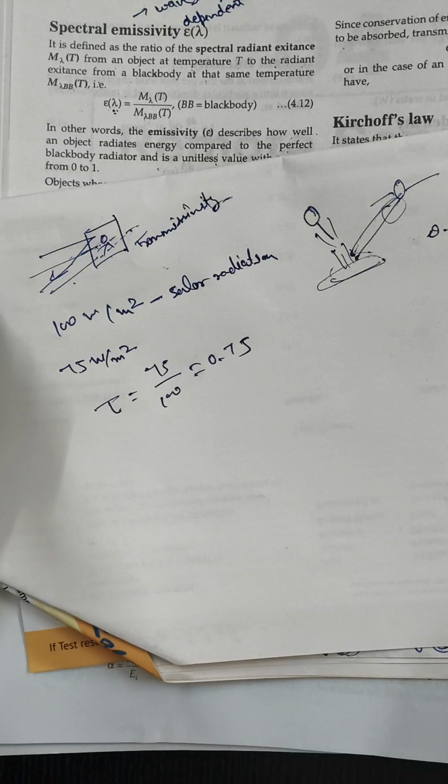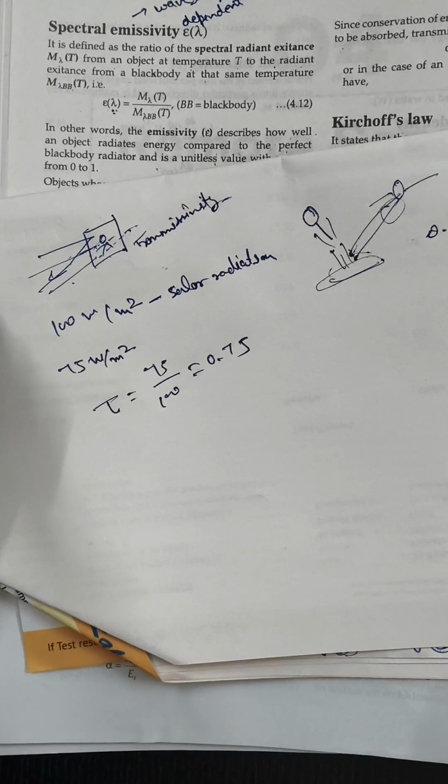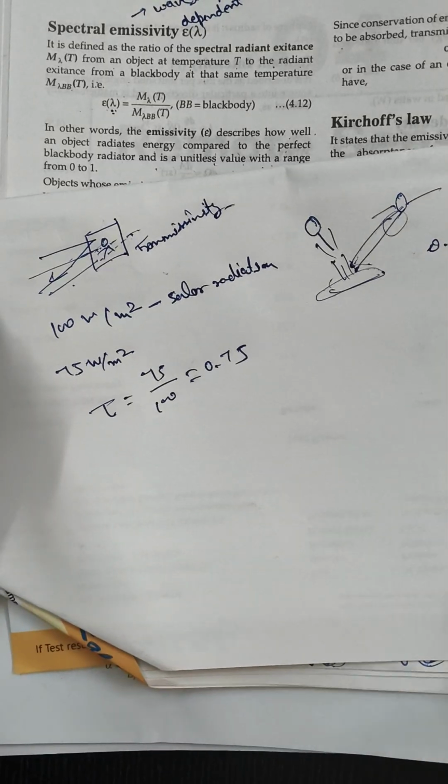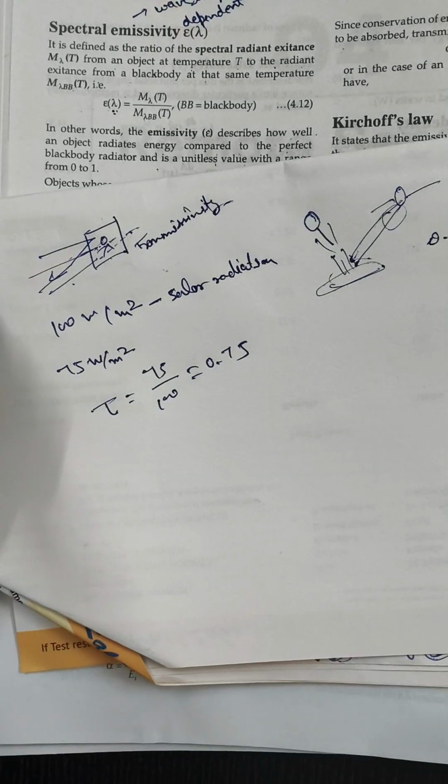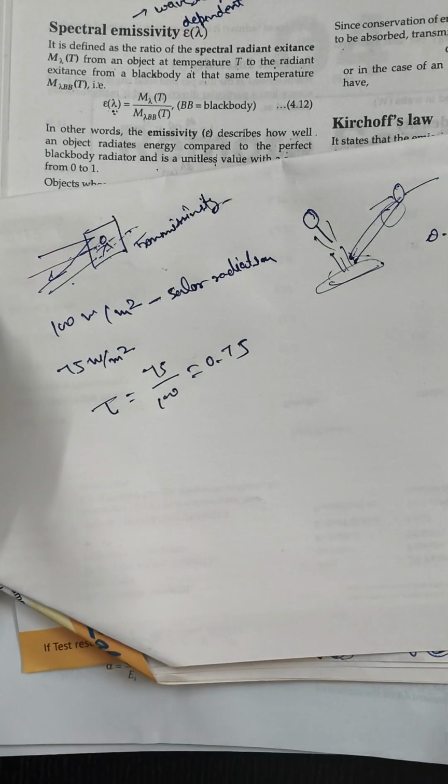Formula: tau equal to transmitted radiation upon incident radiation. Range 0 to 1. Tau high for clear, glass-like substances like clear water or glass, and low for rock or metal or brick. Remote sensing importance: helps identify atmospheric windows and is essential for atmospheric correction before applying to satellite images.